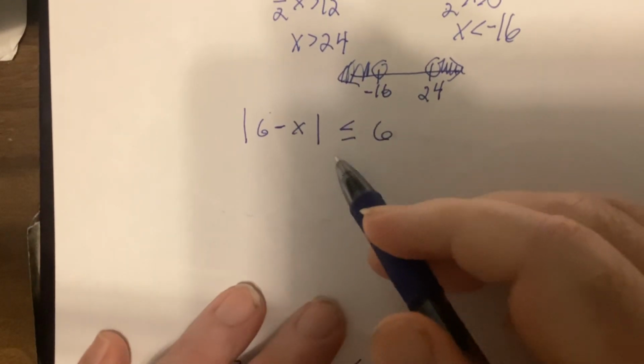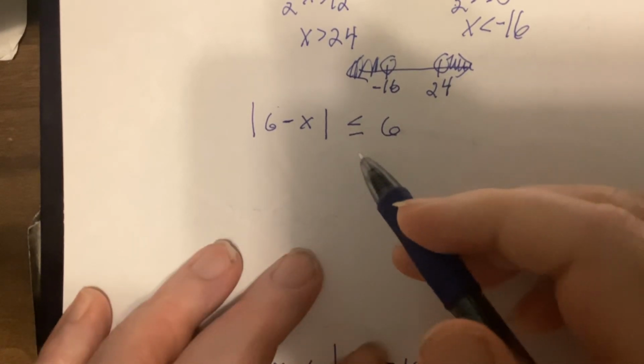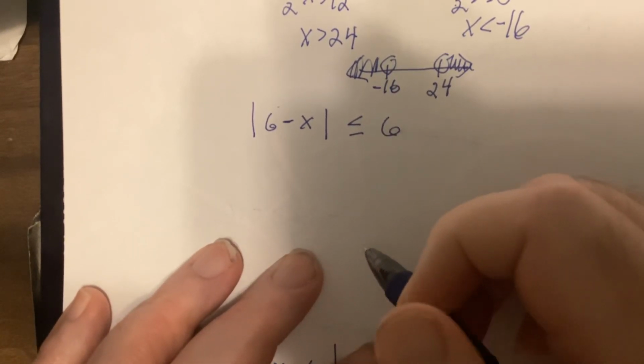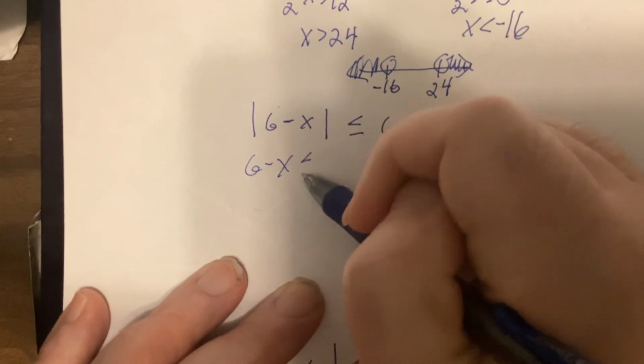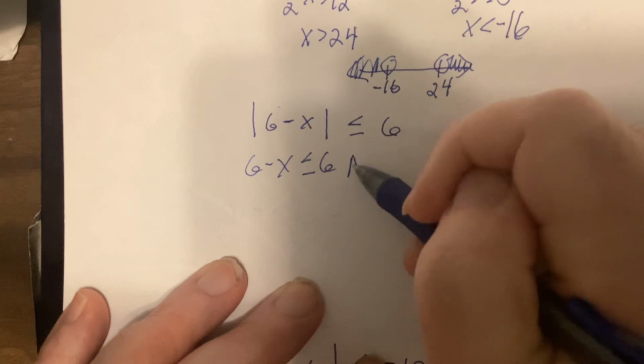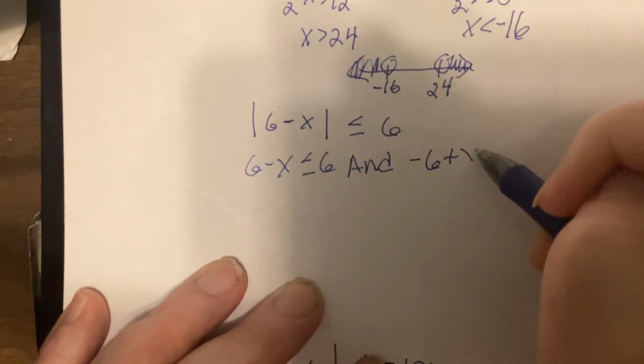Okay. Do this. Now, are you actually doing the problem, or are you sitting there eating gummies? Okay, so 6 minus x is less than or equal to 6. And the opposite.